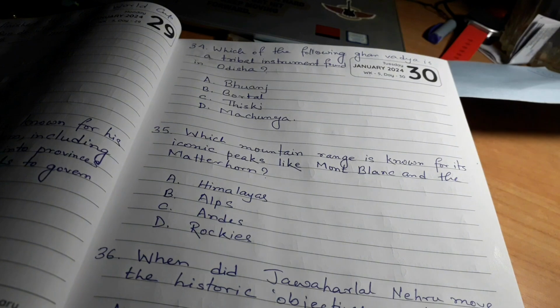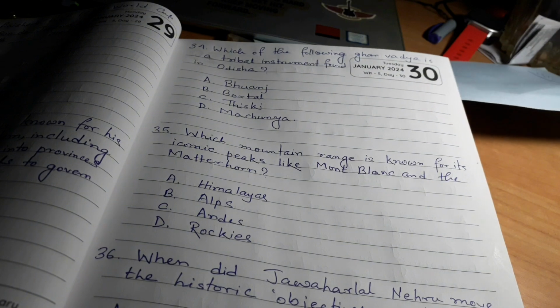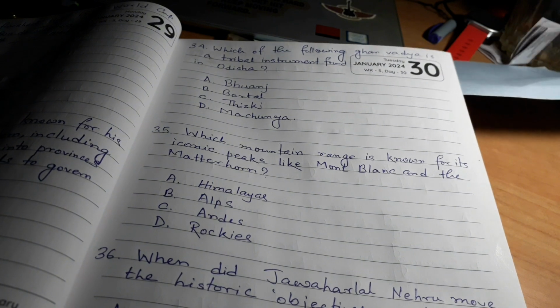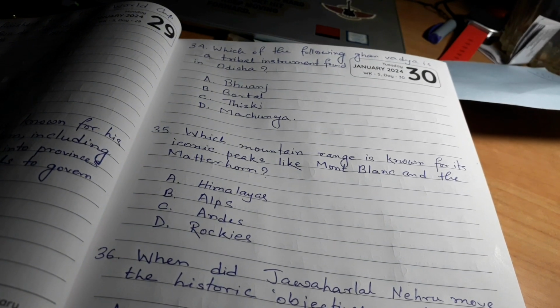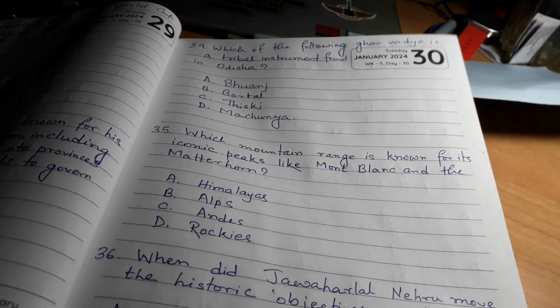Which mountain range is known for its iconic peaks like Mont Blanc and the Matterhorn? The answer is the Alps. The Alps are a major mountain range in Europe, spanning several countries including France, Switzerland, Italy, Austria, and Germany.